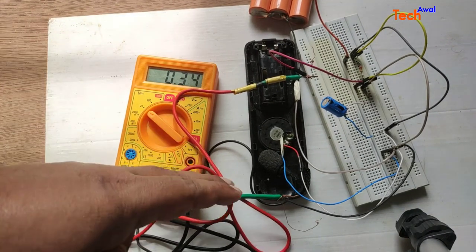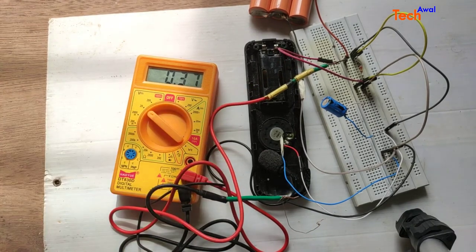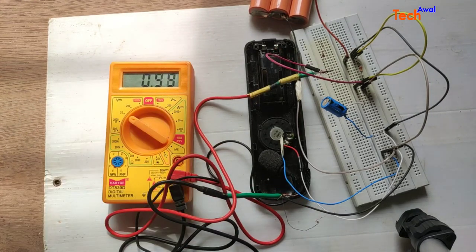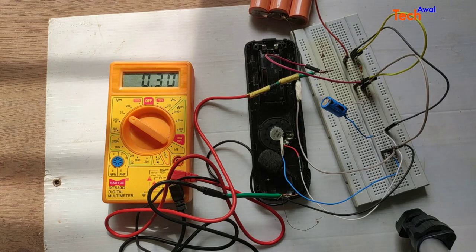So VB is growing. 0.62 it reaches. So that is conduction mode and not discharging. Okay, voltage is growing. So the capacitor is charging.